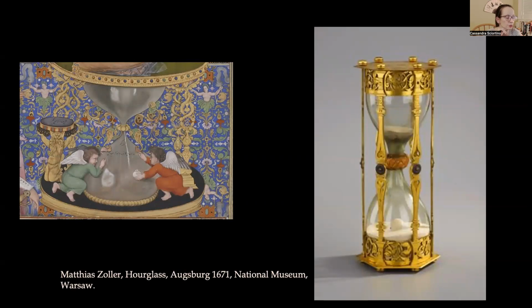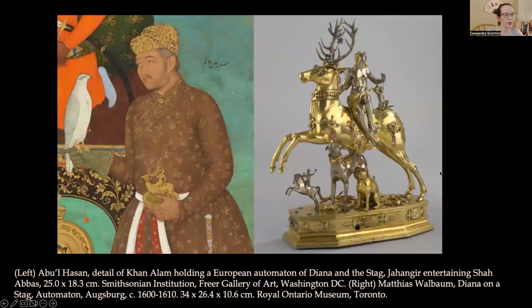Here is an hourglass from Augsburg, in the National Museum in Warsaw. So this work of art is really reflecting this new trade that's occurring. And we know that there was a great interest in such trade, and particularly in objects related to time.